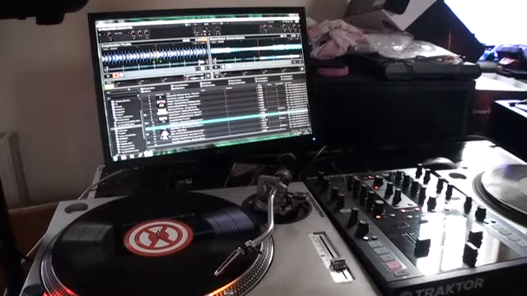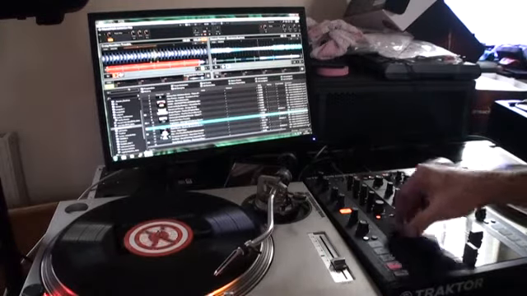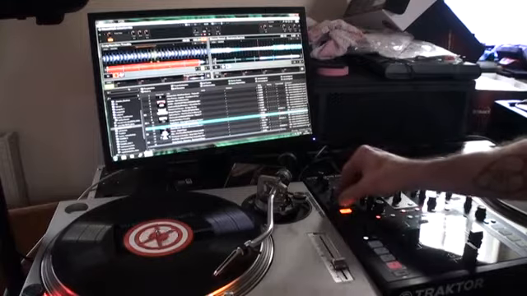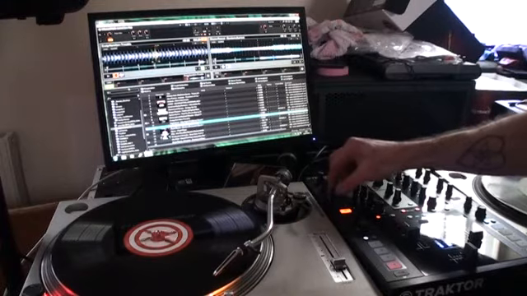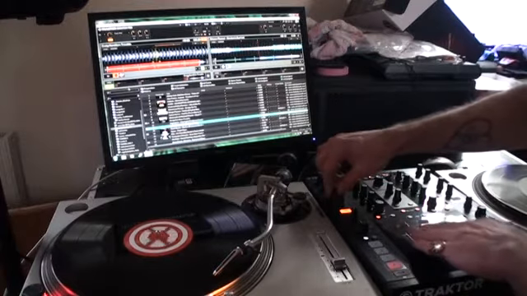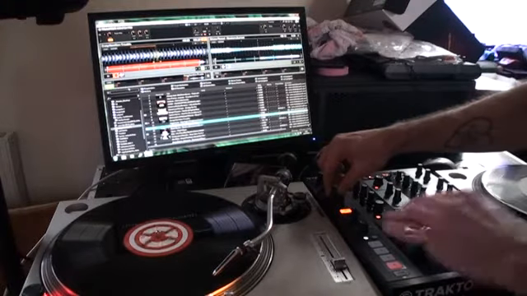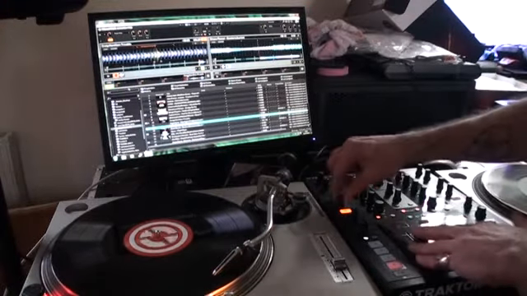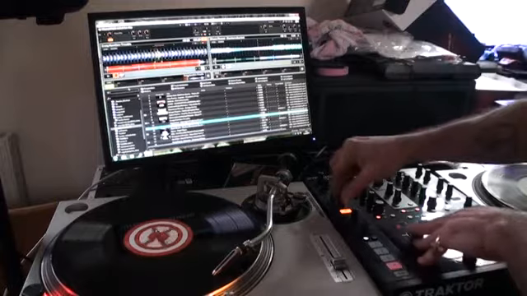So first of all we need to make sure that we can get the effects, and we need to press the button, and again that will be highlighted in orange. I've got a loop going here for the demonstration. So at the moment now I've got the effects dial set to 12 o'clock. By turning the dry and wet, what that will do, that will either increase or decrease the amount of the effect we want to have. By turning the effect dial, that will increase or decrease the actual effect we're using.